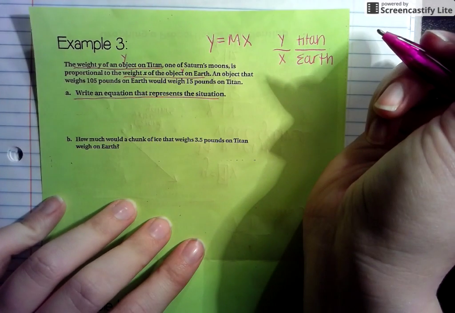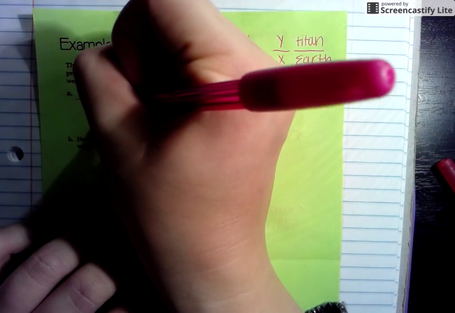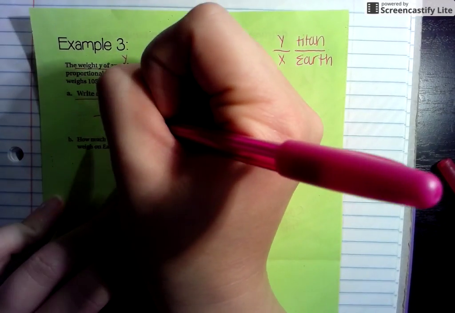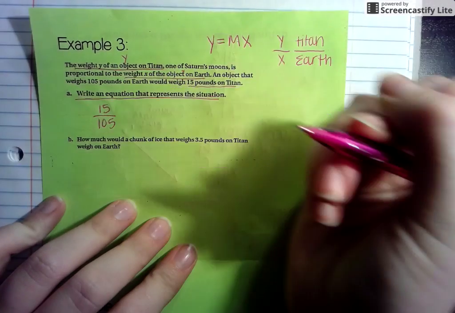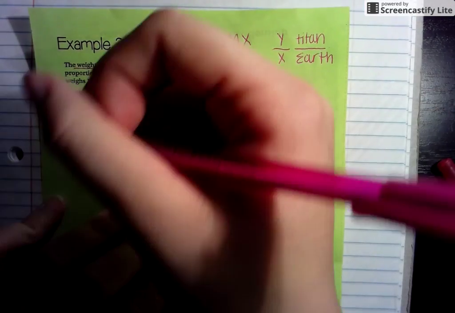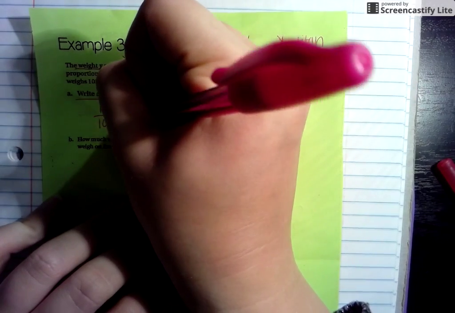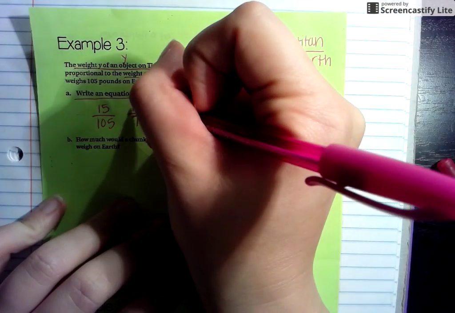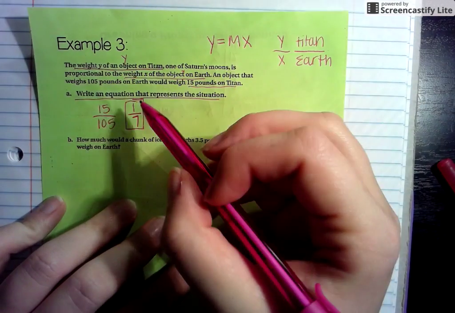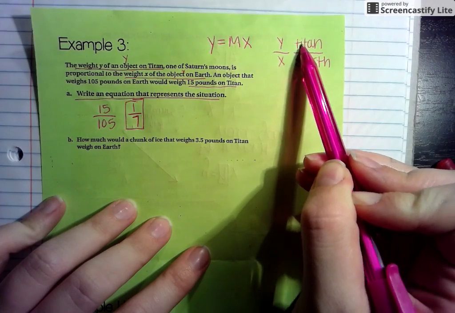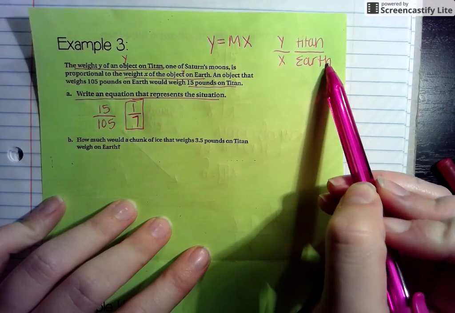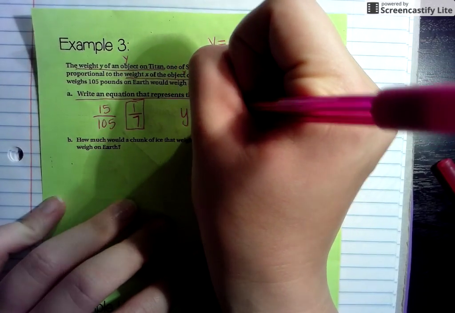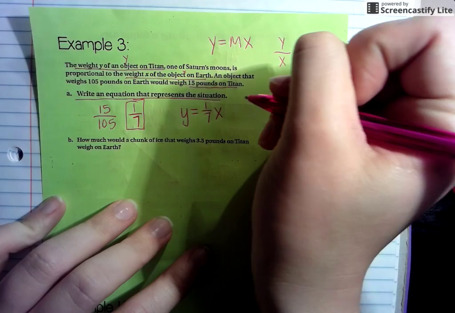So to write my equation, I would have to use 15, because that's my amount on Titan, over 105. If I were to simplify that, that would leave me with 1/7. So now what I'm left to do is this would be my slope. So what that means is that 1 pound on Titan is going to be 7 pounds on Earth. So I need to write that as an equation. So I have y equals 1/7 x.